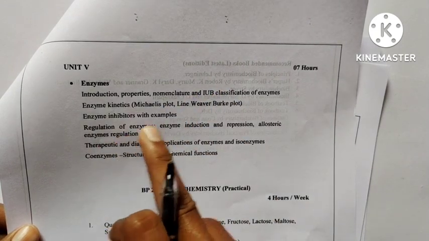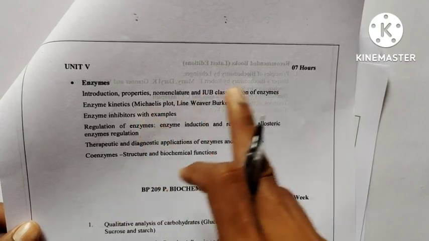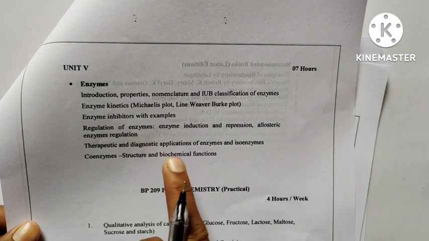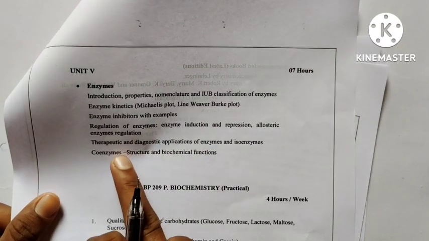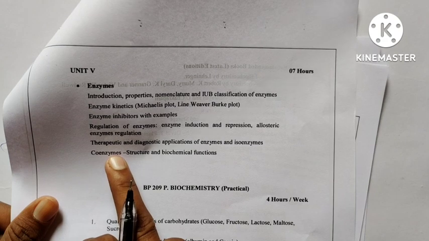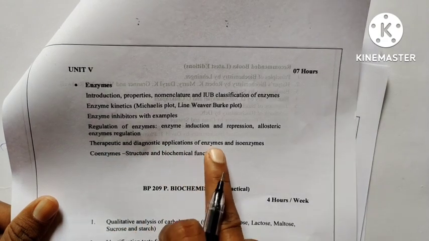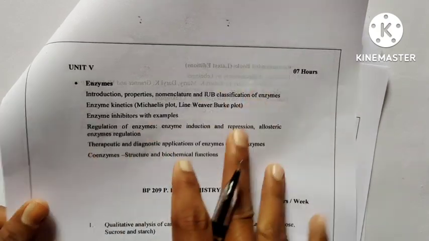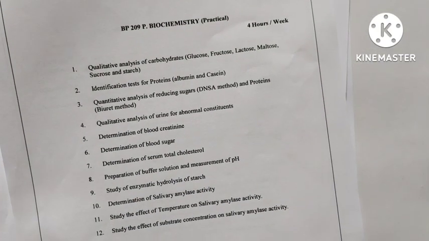Enzyme inhibitors, very important one. The Michaelis plot is also very important. Regulation of enzymes and therapeutic and diagnostic applications of enzymes, which is a fixed question for your 5 marks. Write the therapeutic and diagnostic application of enzymes, very important one. Then coenzymes, structure and biochemical functions. These are the practical ones.